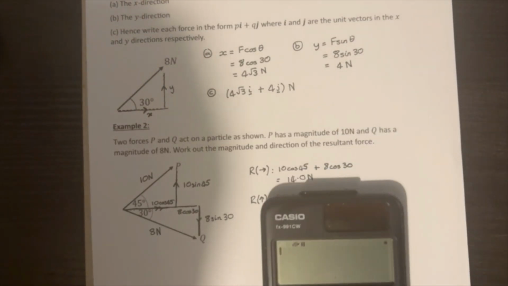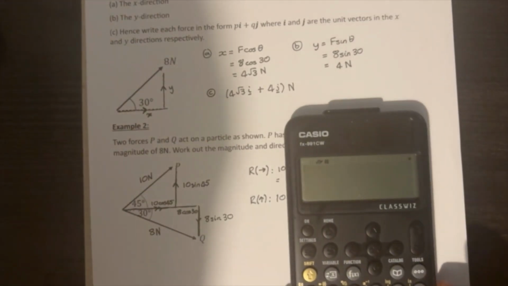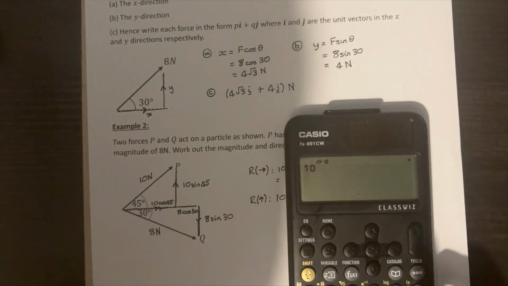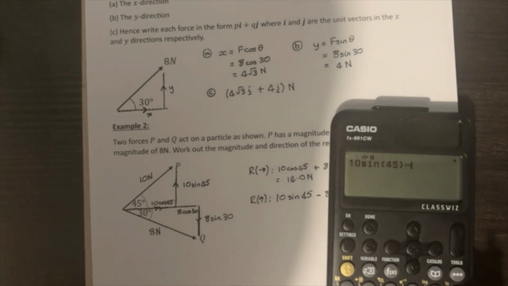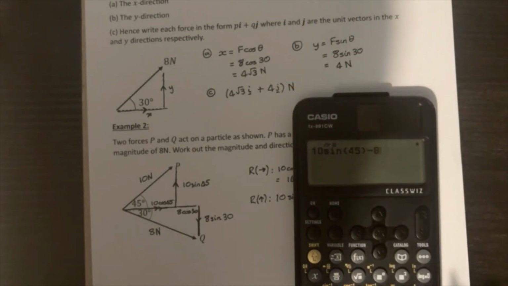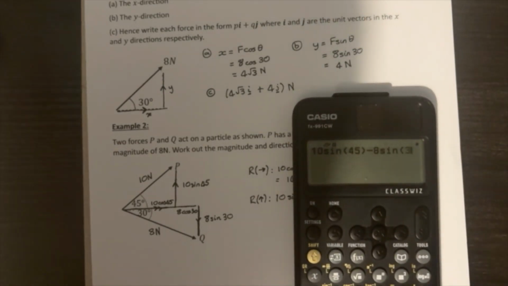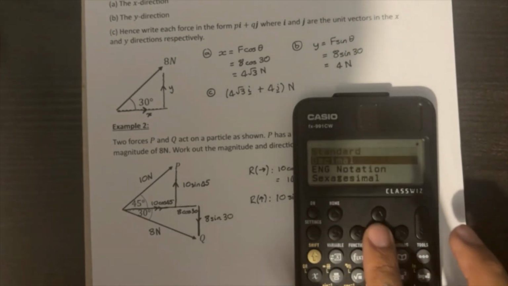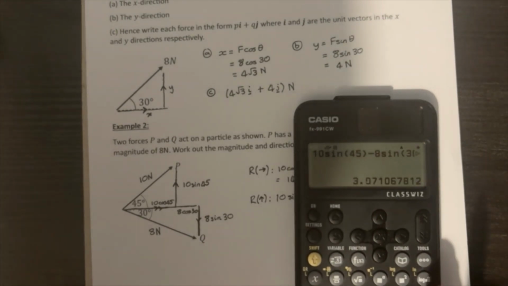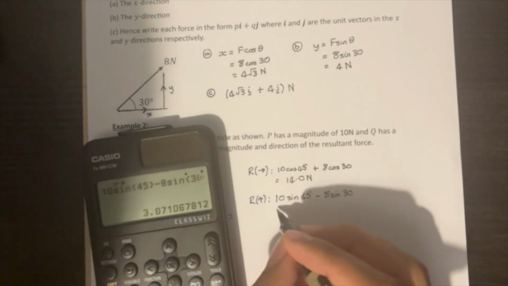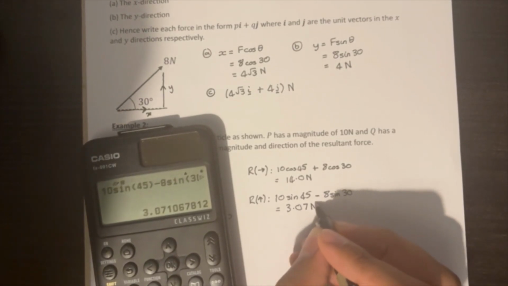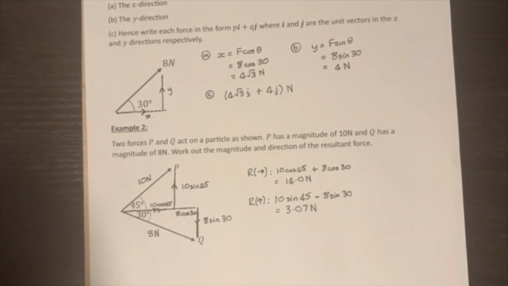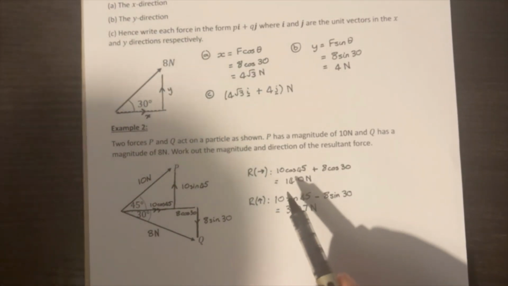So again, in my calculator, we can type in 10 sin 45 subtract 8 sin 30, and when I put that into the calculator, it is going to give us 3.07 newtons. So we've got our forces resolved in each direction.